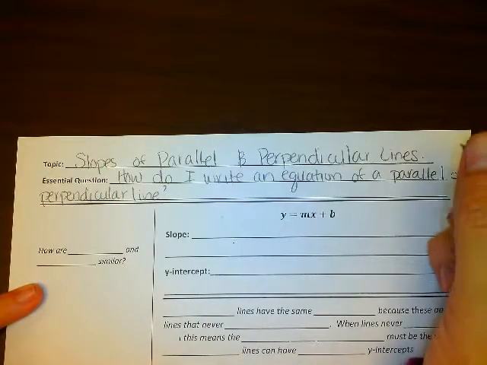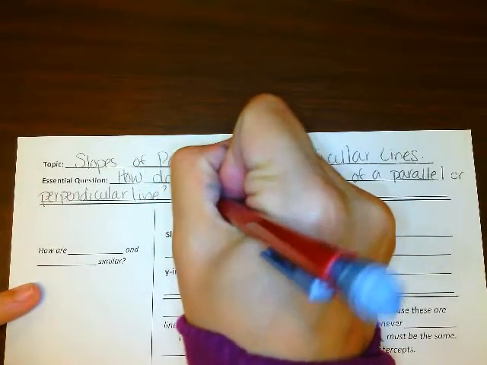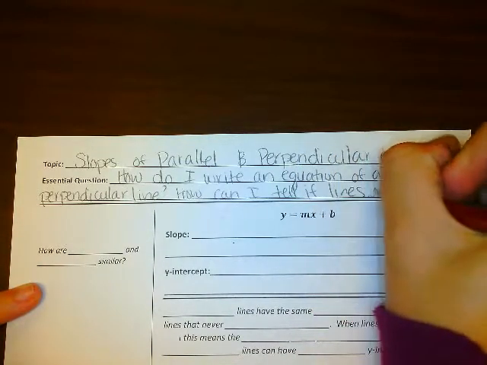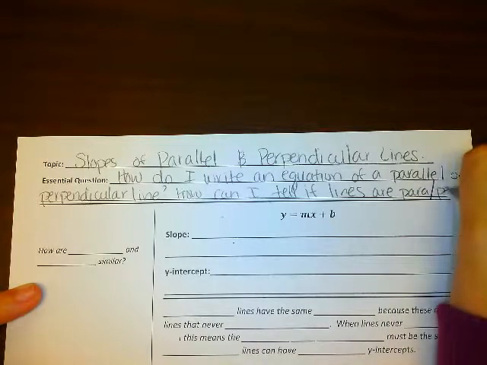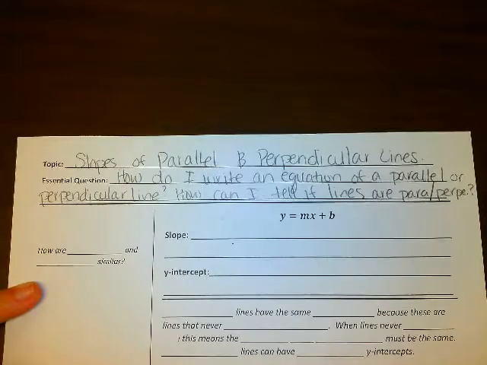And then the second essential question, we actually have two for this one, is how can I tell if lines are parallel, and I'm going to abbreviate, or perpendicular? So those are our essential questions.